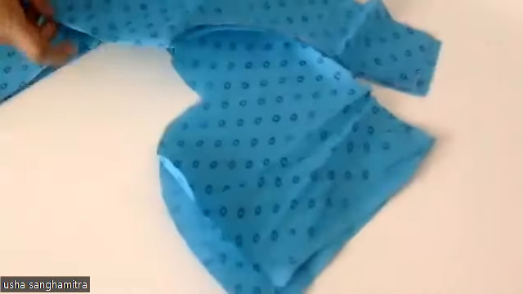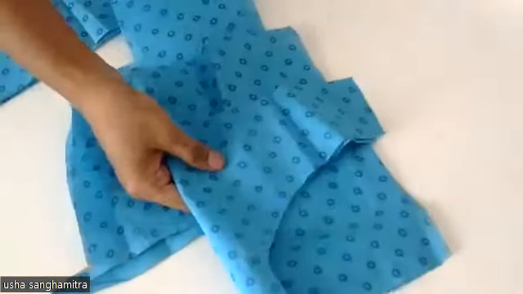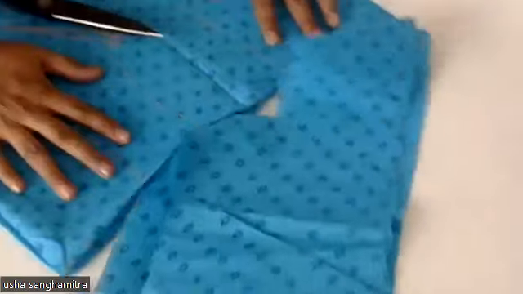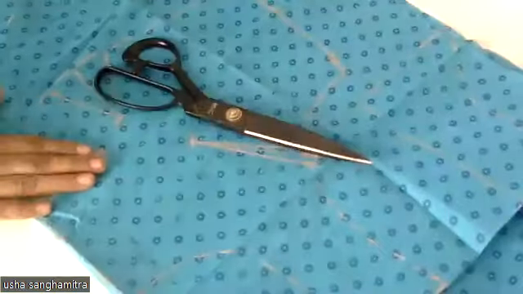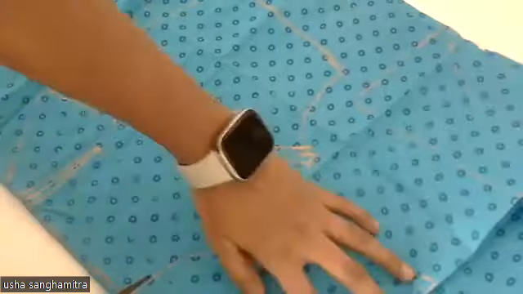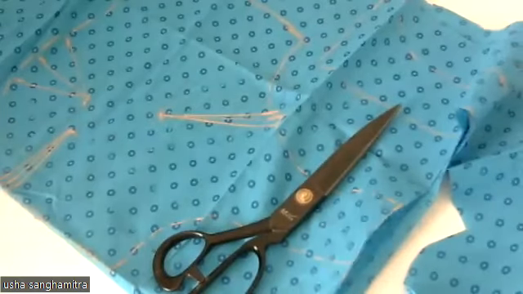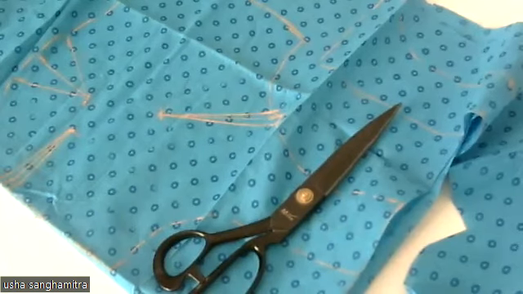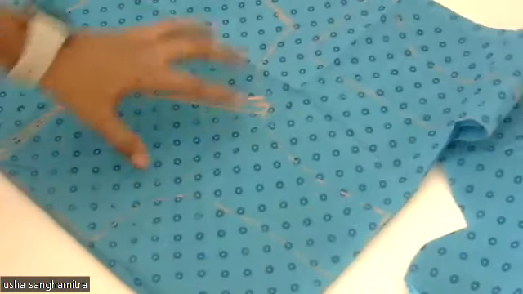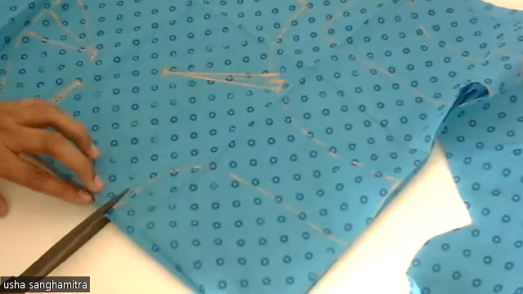This is the back pattern. Once you're done with the back pattern cutting, just keep it aside. Now I'll be cutting the front part. So, front pattern. Front pattern, neckline and cutting.